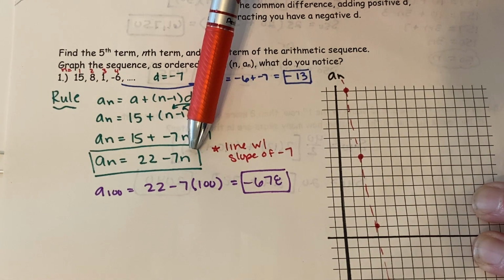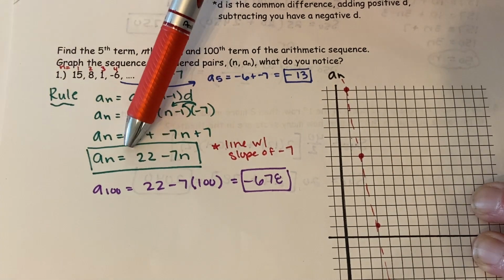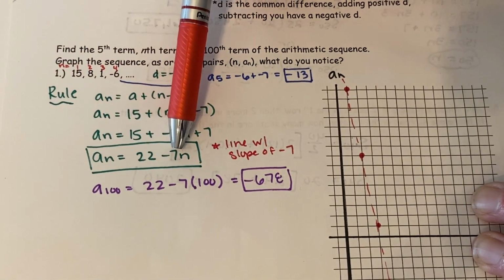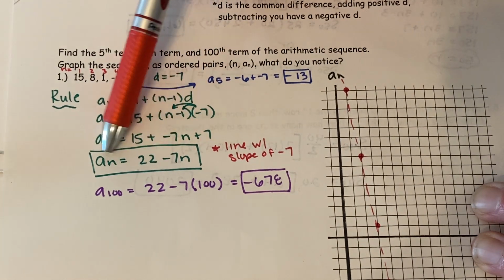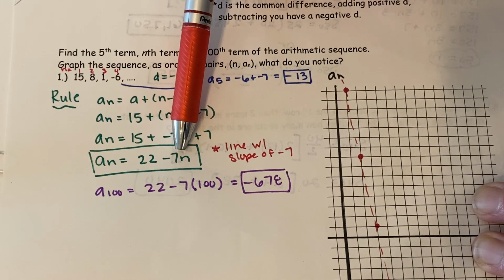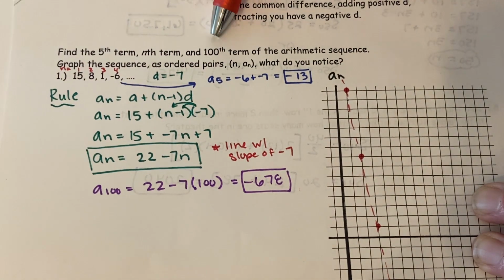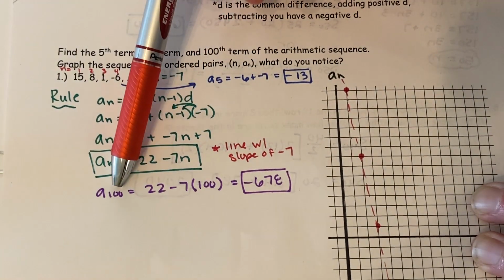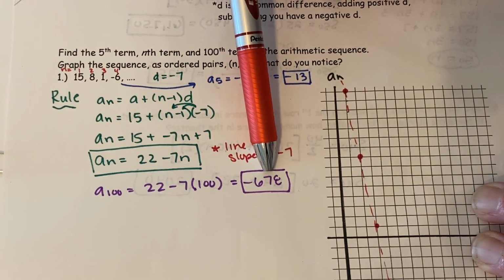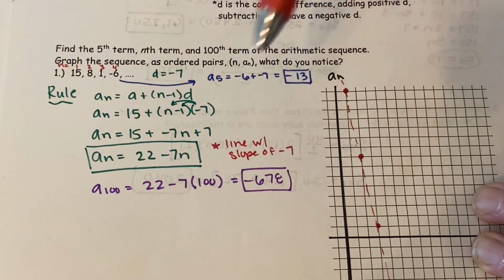minus 7n. If I were to rewrite this into y equals mx plus b, notice that I have y equals mx plus b. I have the equation of a line with a slope of -7. If I want to find the 100th number in my list, then I'm going to plug 100 in for my n, and I can see that the 100th number in my list is -678.